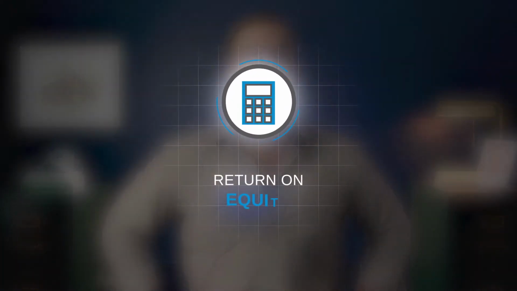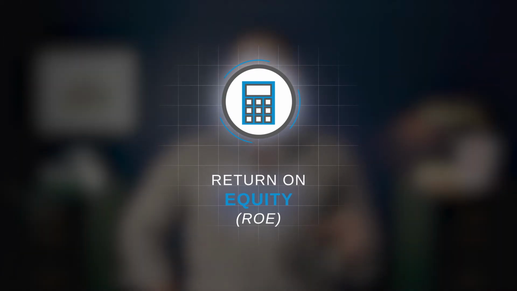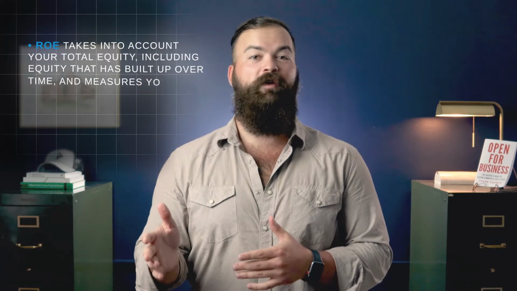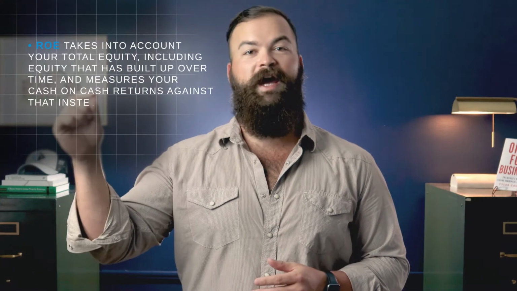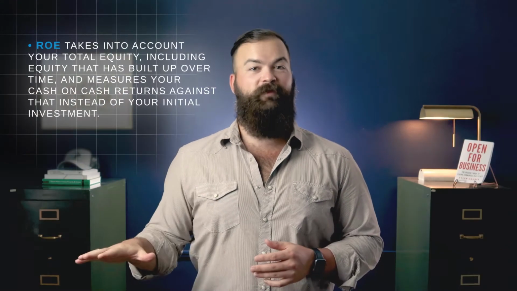Finally, the return on equity, or ROE. The return on equity is arguably the most forgotten or neglected measurement of investment returns, but it should be at the top of every sophisticated investor's list. ROE takes into account your total equity, including equity that has built up over time, and measures your cash on cash returns against that instead of your initial investment.